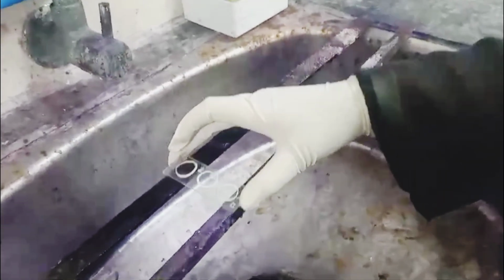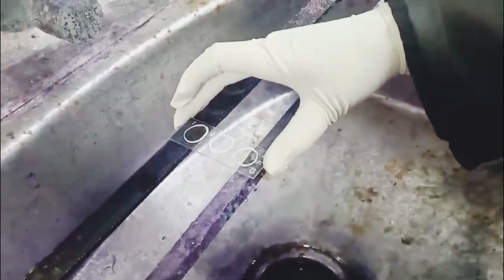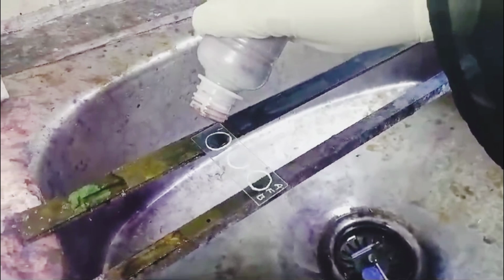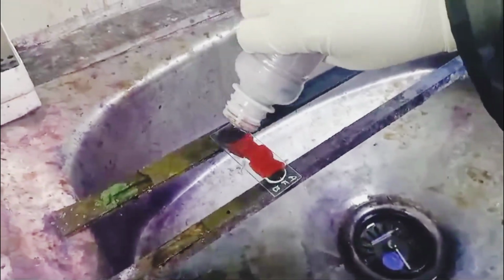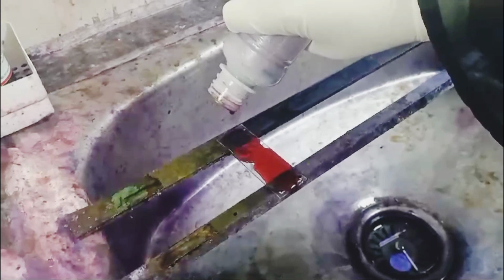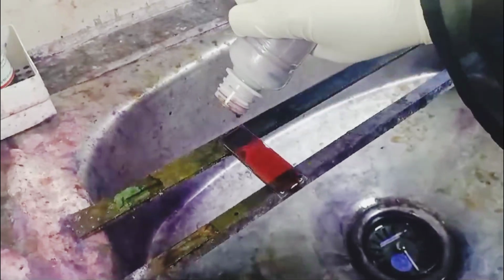Guys, we are processing the AFB stain. Let's see how to process the AFB stain. This is carbol fuchsin. Pour this on the slide. AFB stain is used for Mycobacterium tuberculosis and Mycobacterium leprae. Pour this completely on the slide.